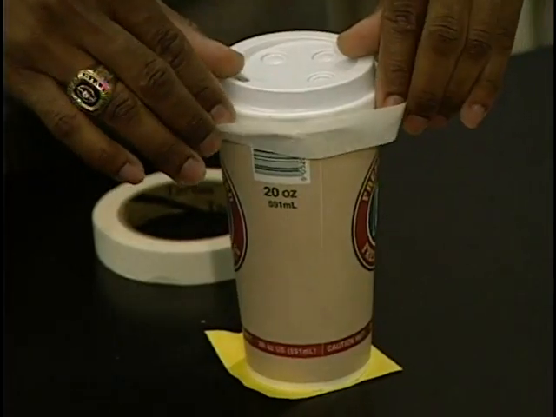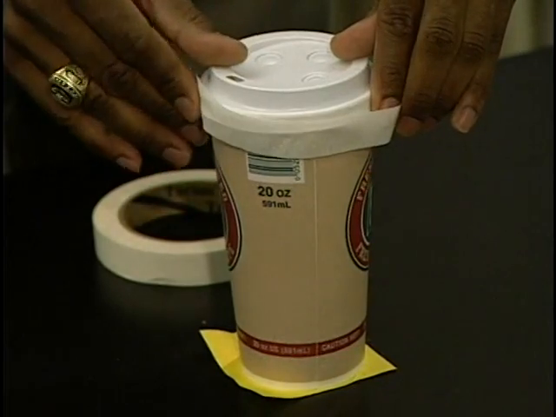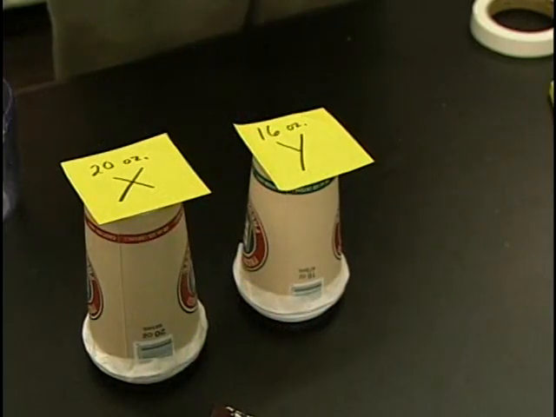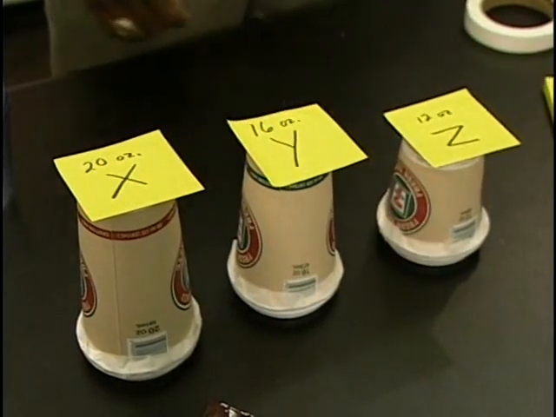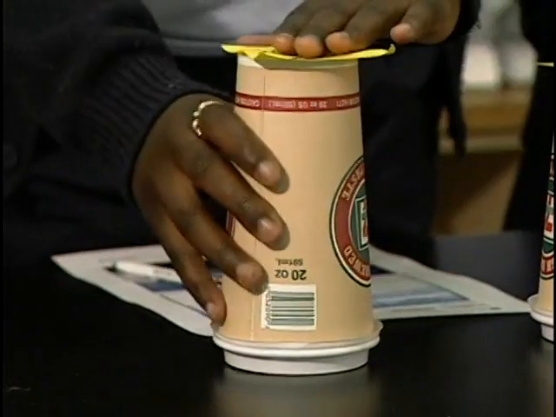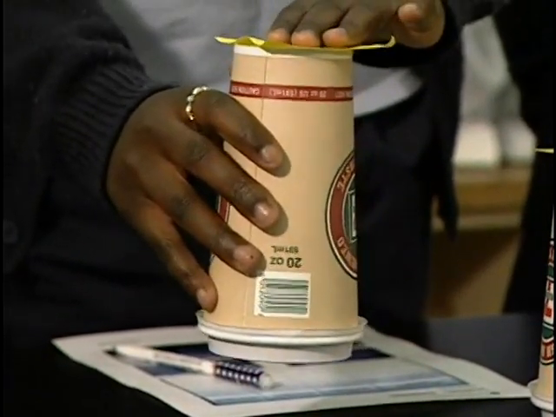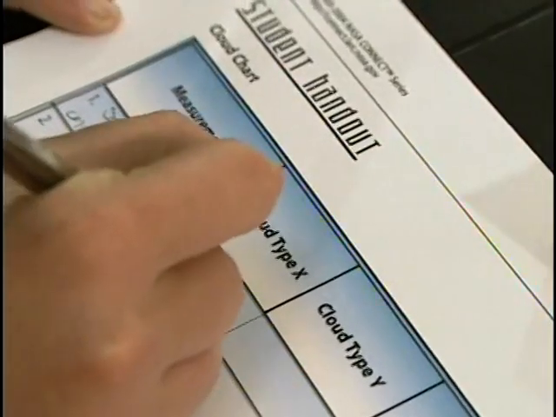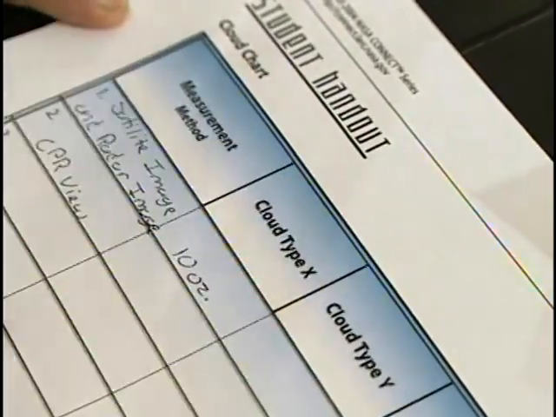Secure the lids on the cups by taping the joint with masking tape or transparent tape. Invert the cups and label each cup cloud type X, Y, and Z. Below this, write the actual capacity of the cups chosen. Line up the cups on a table. Students will estimate how many ounces of precipitation each cloud type contains. Write the estimate onto the data sheet.